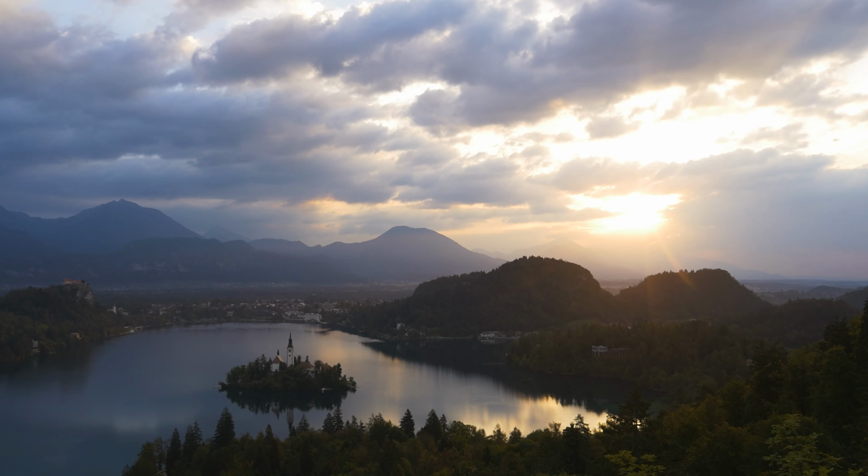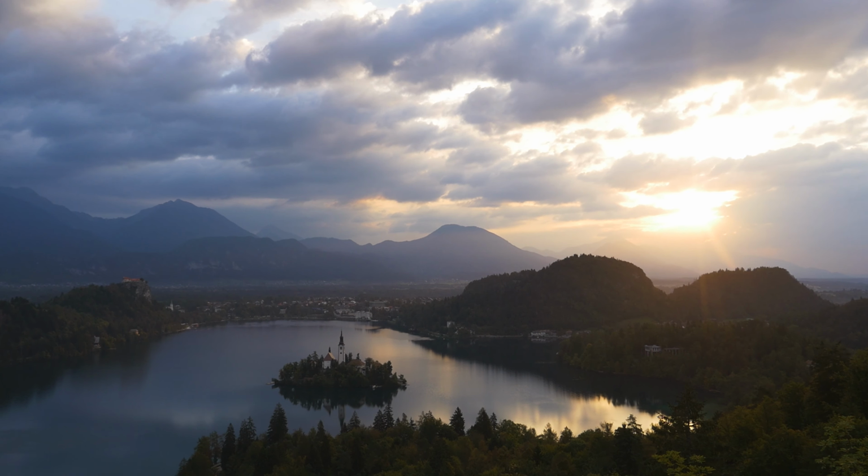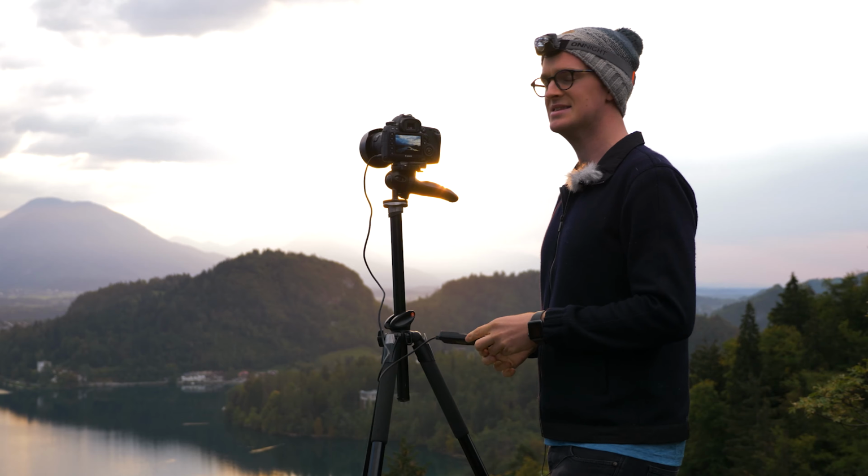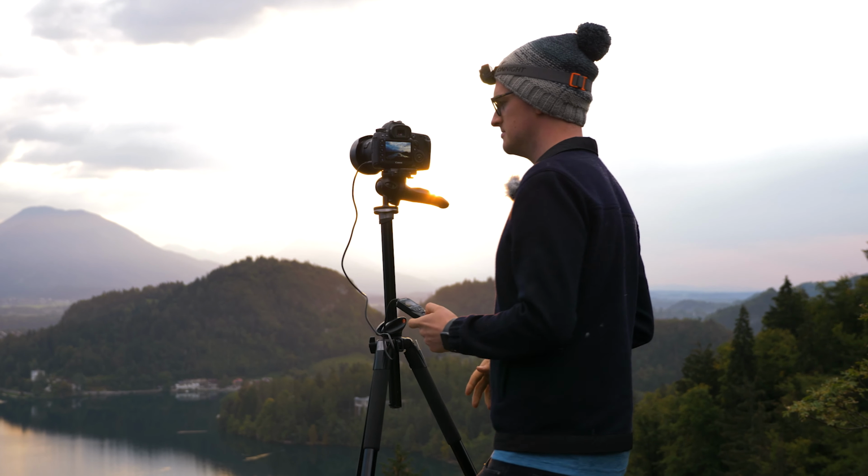The light is still very soft, and we're actually getting some great reflections down on the lake here now. So I'm going to continue to shoot, and you can see the results.